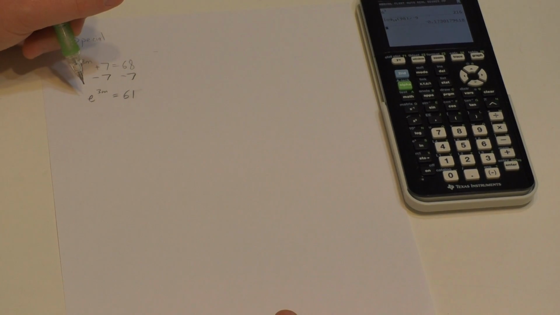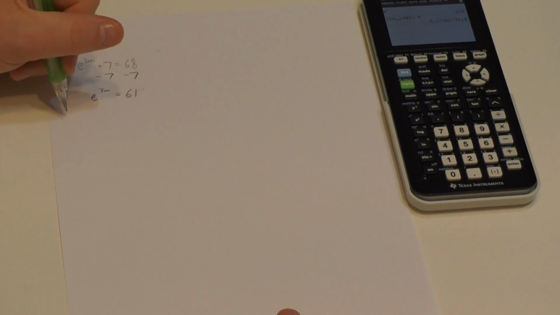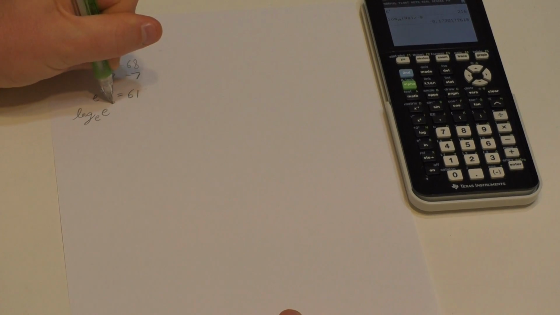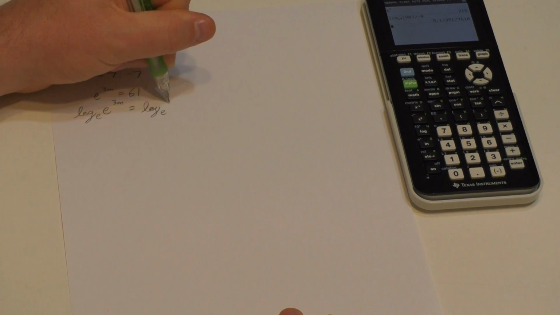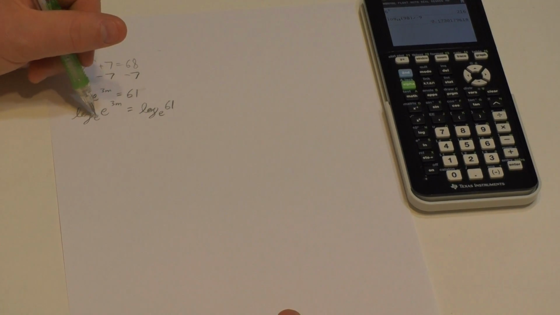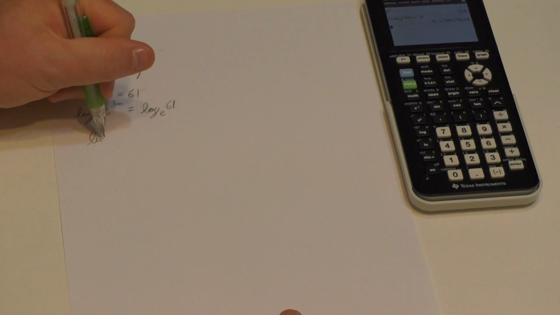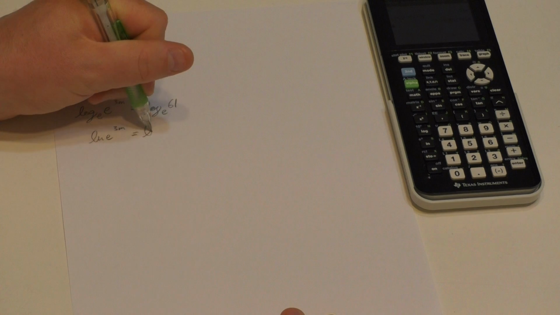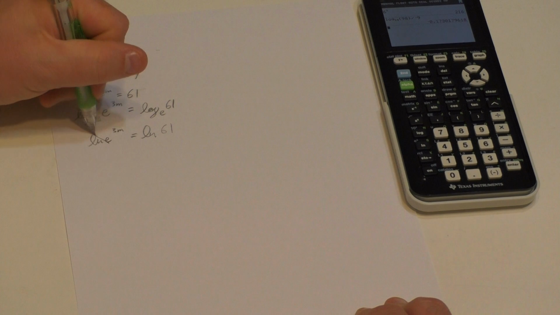So what makes this special is you're probably going, okay, well, we need to get rid of this e. e is not a variable. It's a special number called Euler's number. And what we're going to do is we're going to take the log base e of e raised to the 3m equals the log base e of 61. Now, e is such a special number, Euler's number, that there's actually a special log for this, and it's called the natural log. So it'll be ln for natural log of e raised to the 3m equals natural log of 61. Okay, so this cancels.